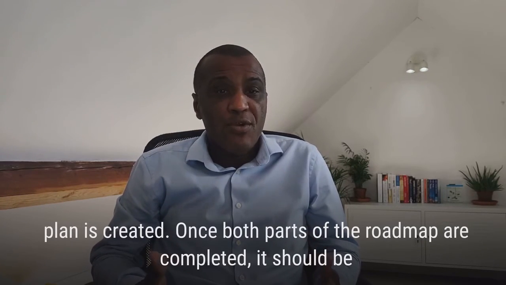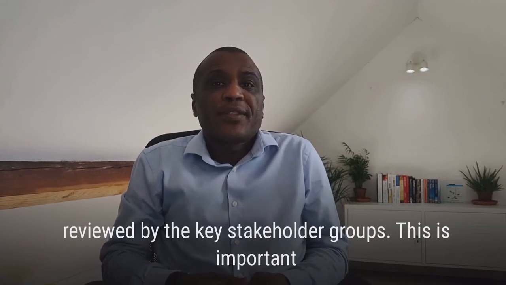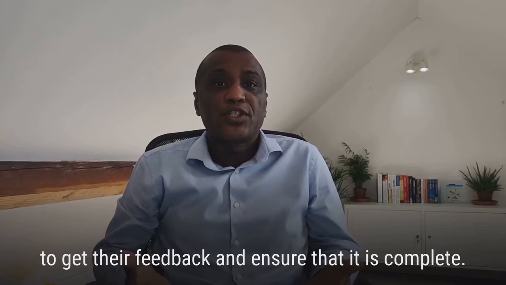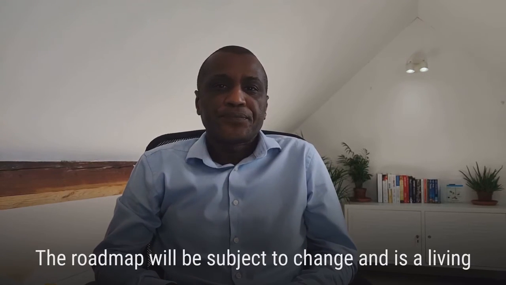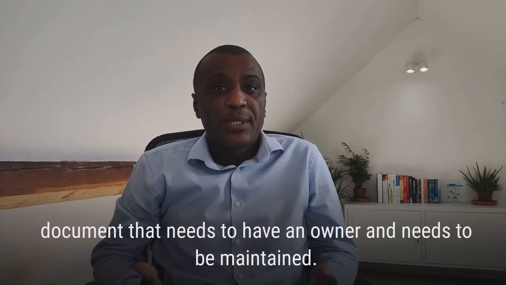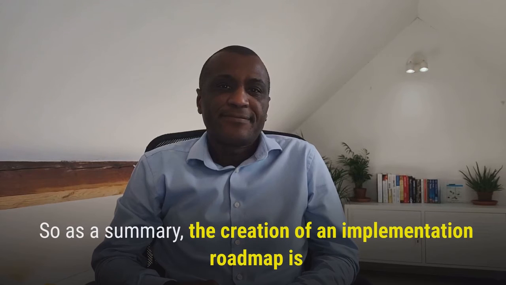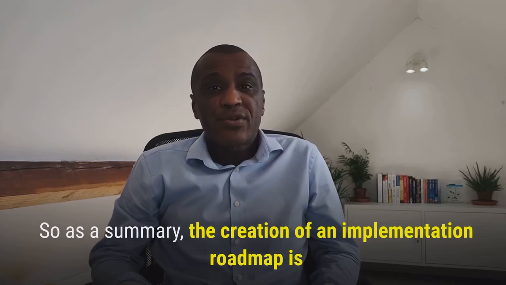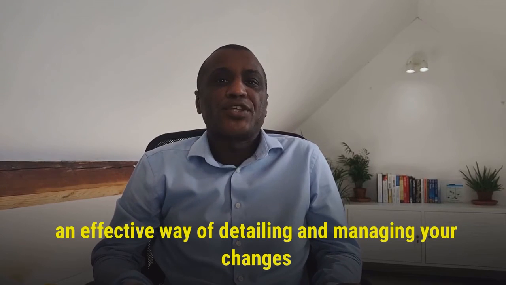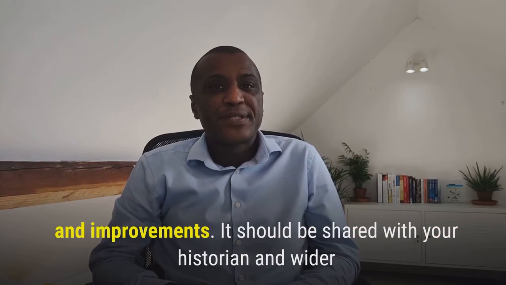Once both parts of the roadmap are completed, it should be reviewed by the key stakeholder groups. This is important to get their feedback and ensure that it's complete. The roadmap will be subject to change and is a living document that needs to have an owner and needs to be maintained. So as a summary, the creation of an implementation roadmap is an effective way of detailing and managing your changes and improvements.